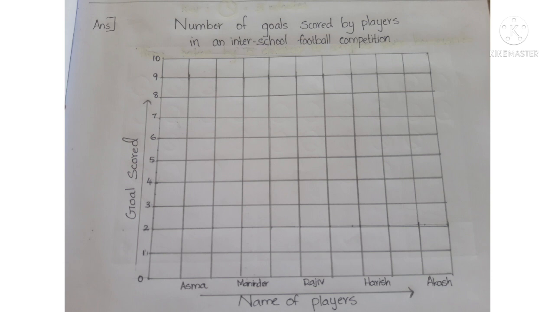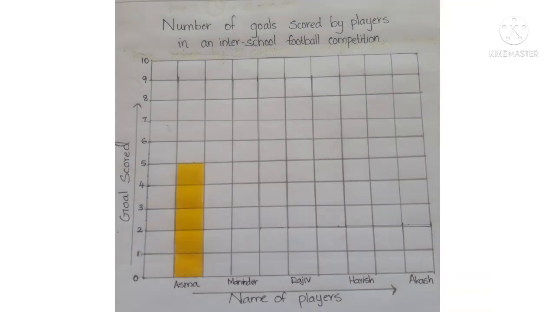See? So in the goals scored area we can draw from 0 to 10. Okay. And in the horizontal area we can give the names of each one just like this: Asma, Maninder, Rajiv, Harish and Akash. So yes, from the table given we know that Asma scored 5 goals, which means we can color up to 5. Okay, just like this.